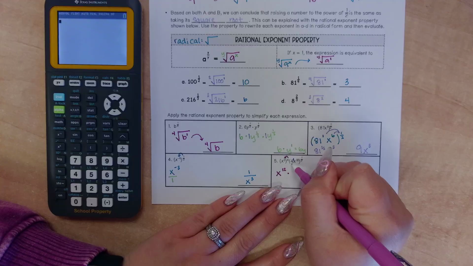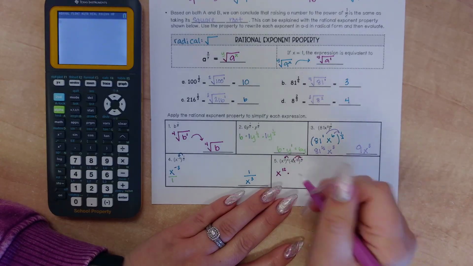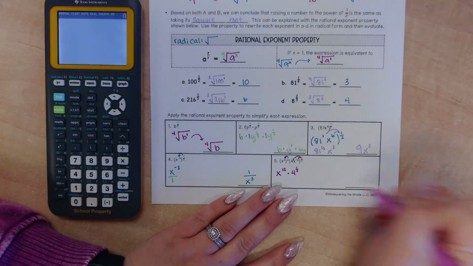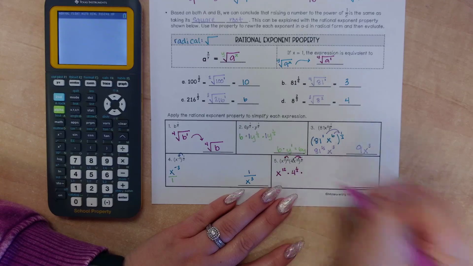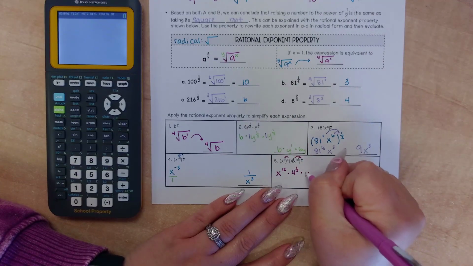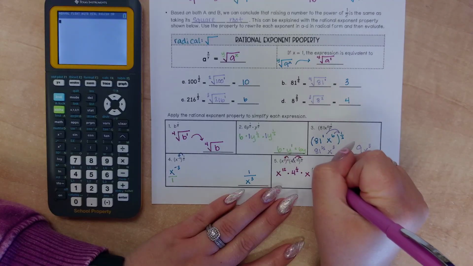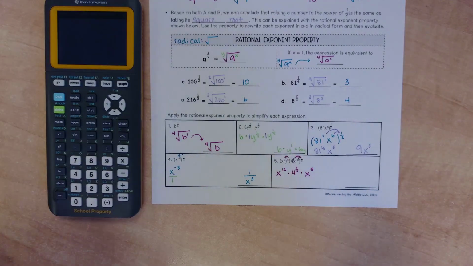I now have 4, I'm going to show my little distribution marks here, 4 to the power of 1/2 times, because I'm still multiplying, now I'm just showing that I'm multiplying, x to the power 10 times 1/2 is 5.